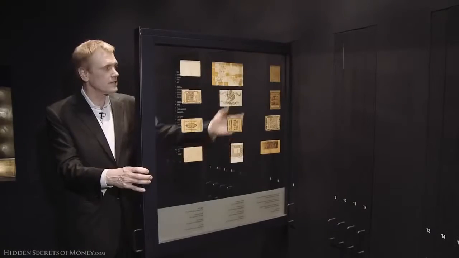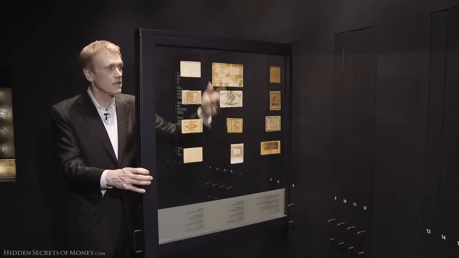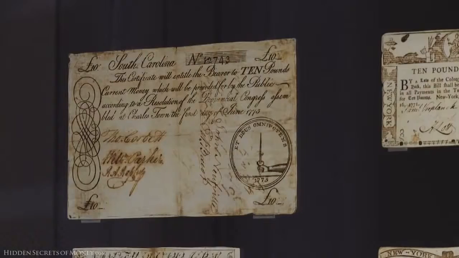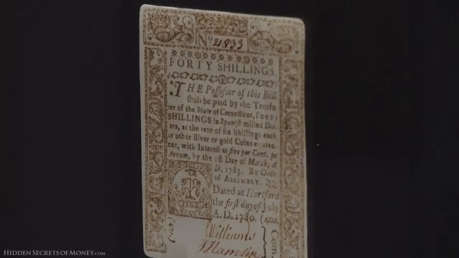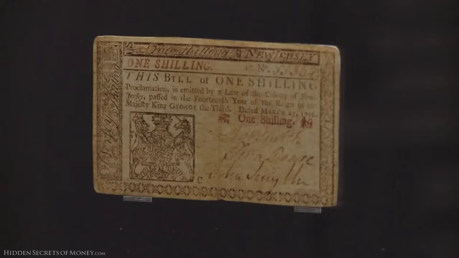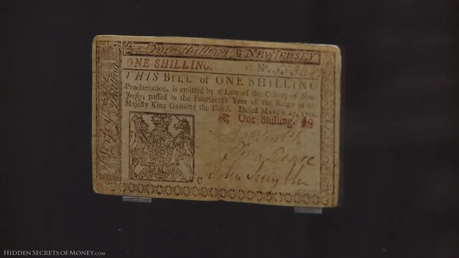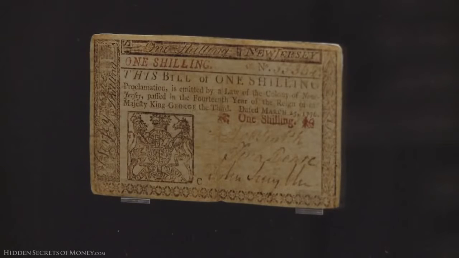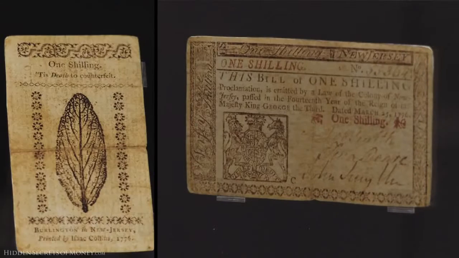This is the United States, and each one of these currencies is printed by a different state. We've got Maryland, South Carolina, North Carolina, Connecticut, New York. This one here is particularly interesting. It's printed in the 14th year of the reign of King George III. It's dated March 25th, 1776. So this is just a few months before the Declaration of Independence. It says, "'Tis death to counterfeit."